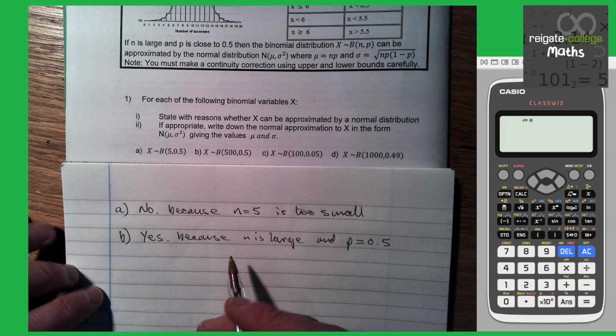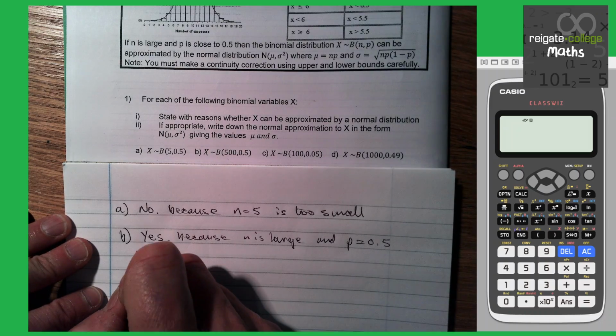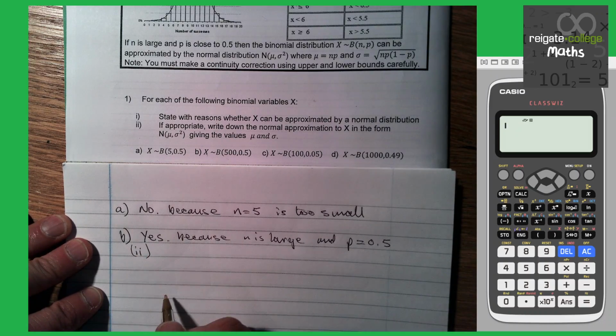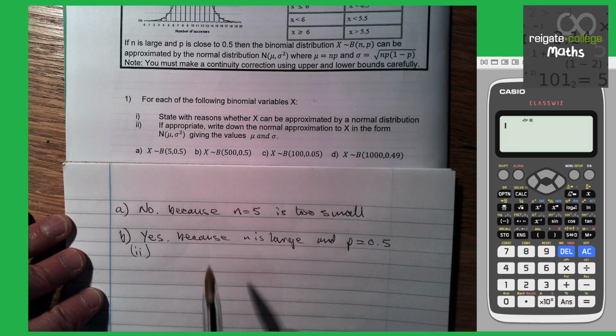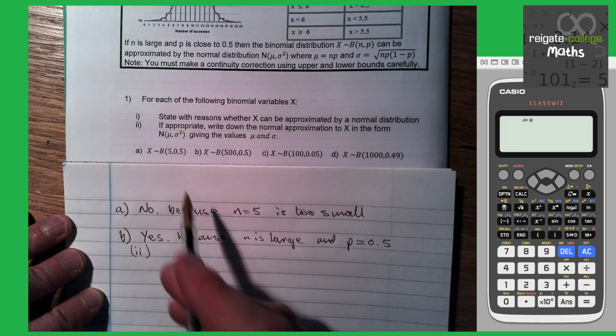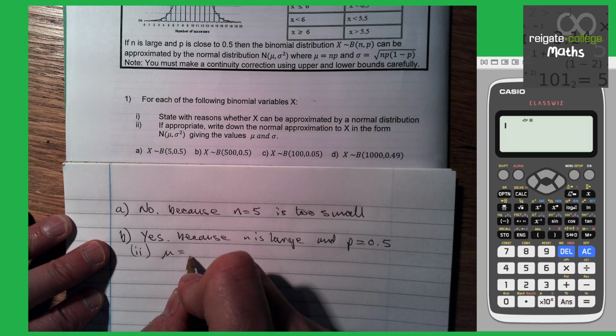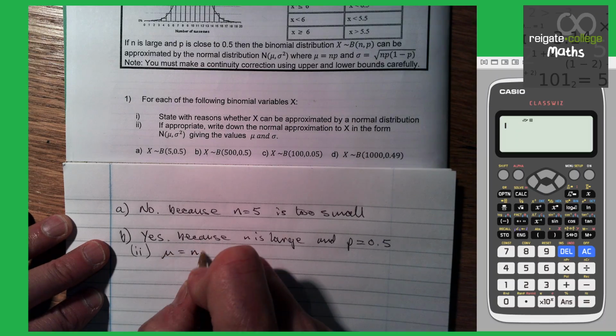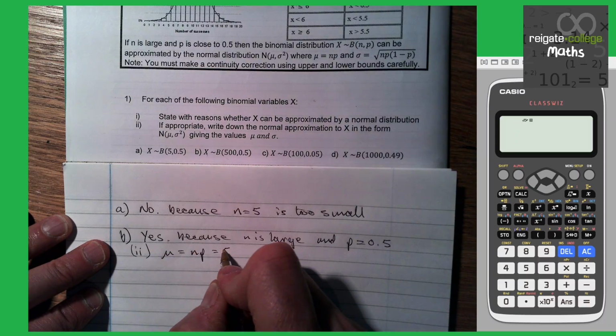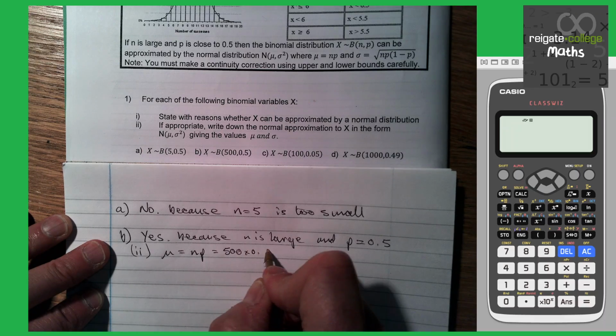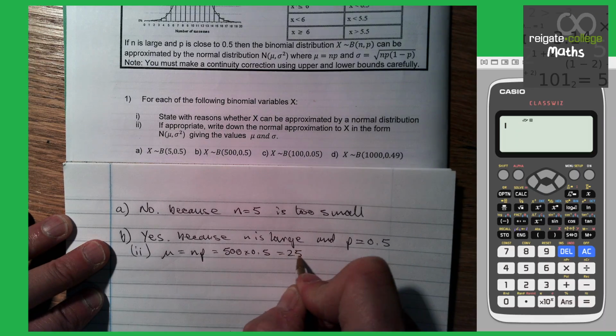So now we've got to say what distribution we're going to approximate it by. Well, we need to work out the mean and the standard deviation of this distribution. So mu is equal to n times p, which is 500 times 0.5, so 250.